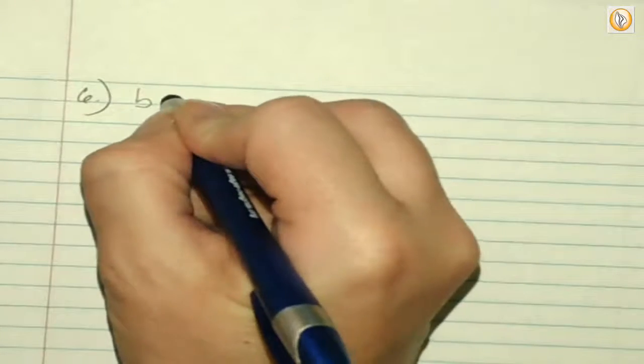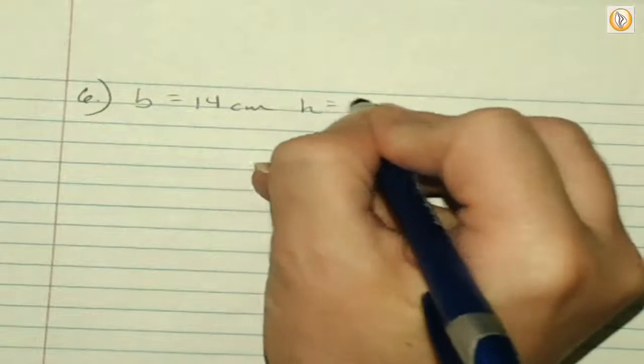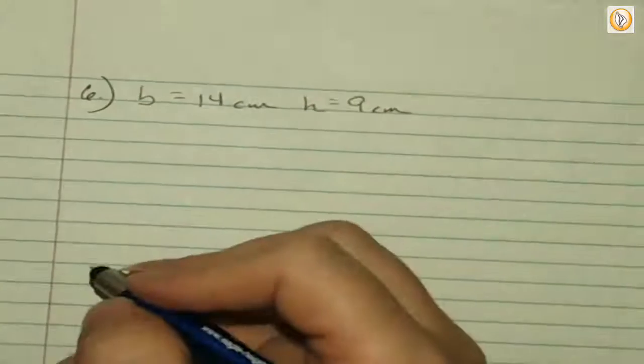Okay, number 6. It says find the area of the following triangles. They give you base, it's 14 centimeters, and the height is 9 centimeters.